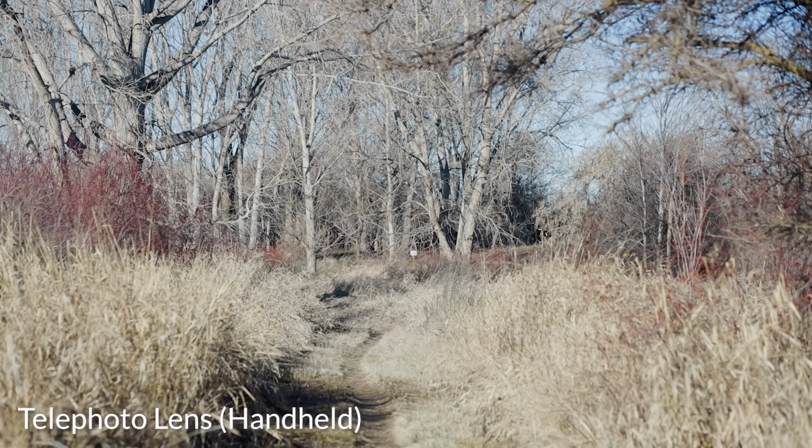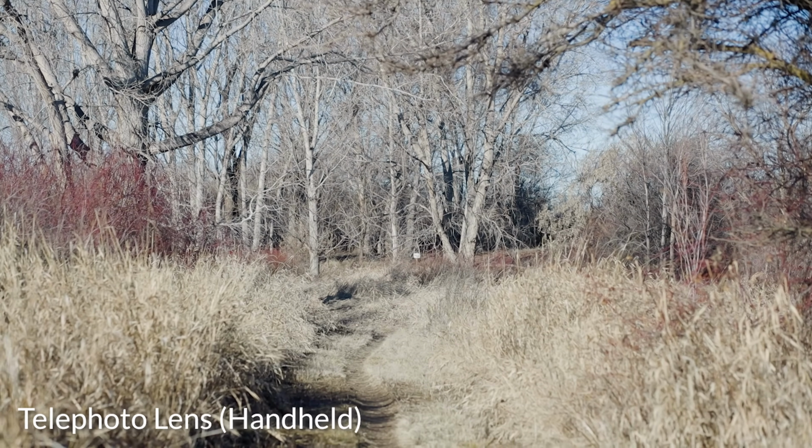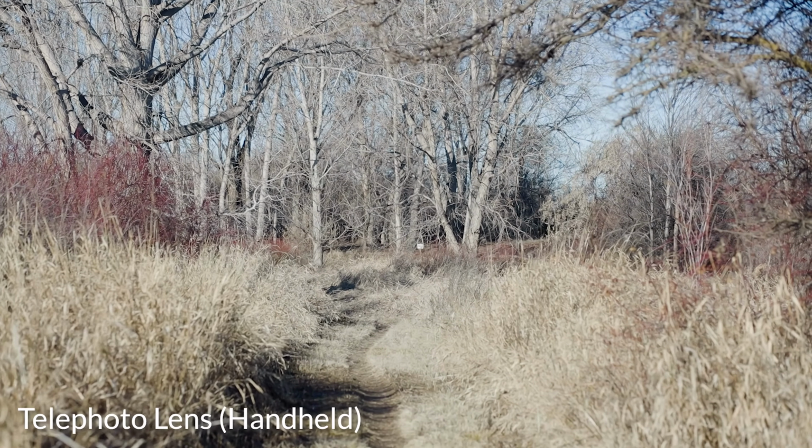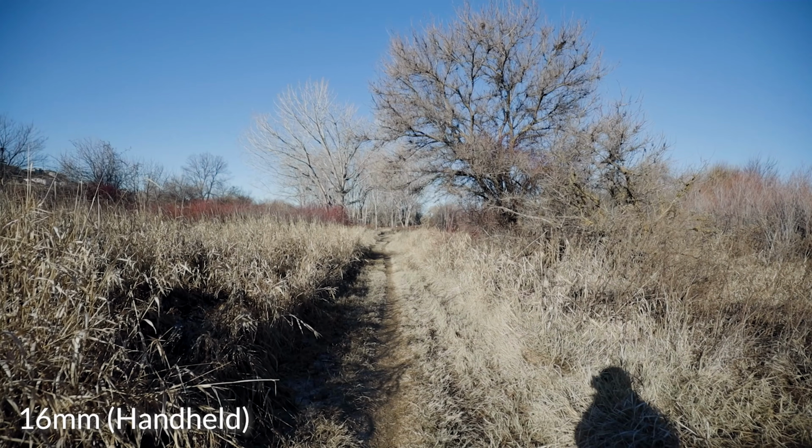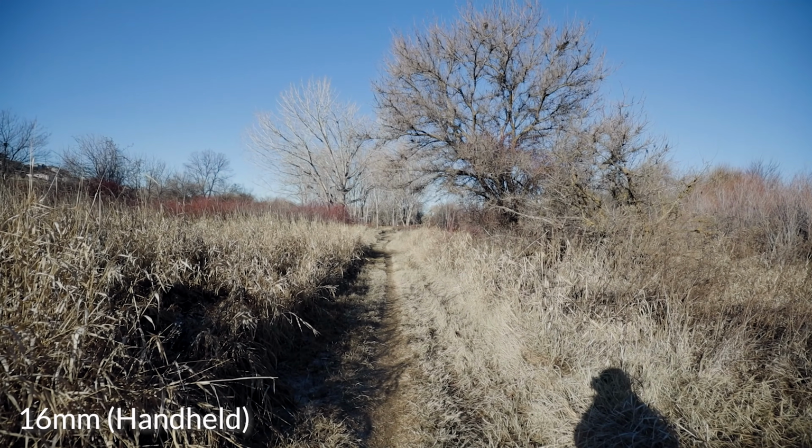Additionally, wider lenses are actually the most stable shooting handheld. So if you struggle with shaky footage, shooting at 16 millimeters is really going to minimize all of those shakes.